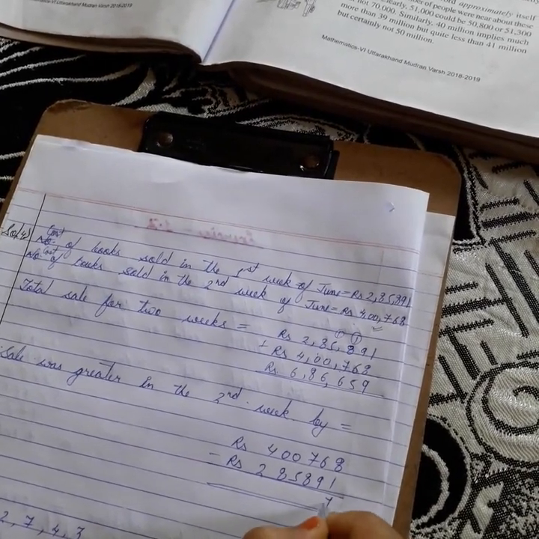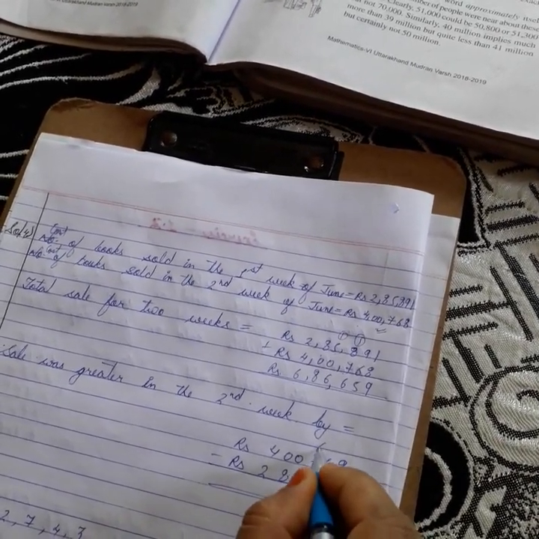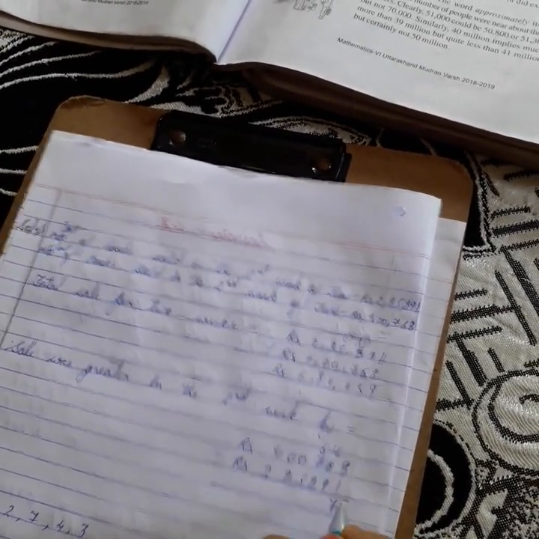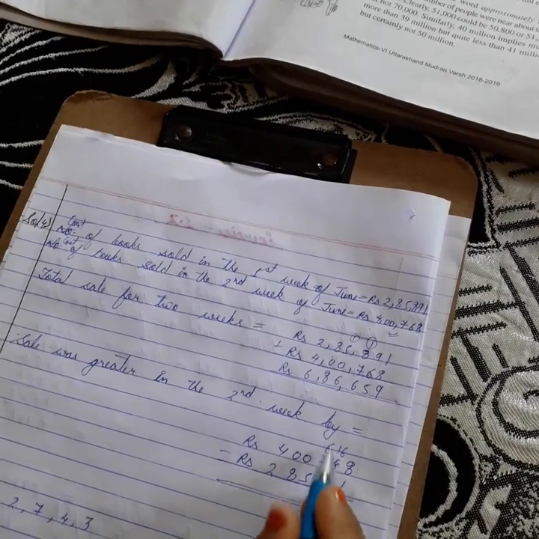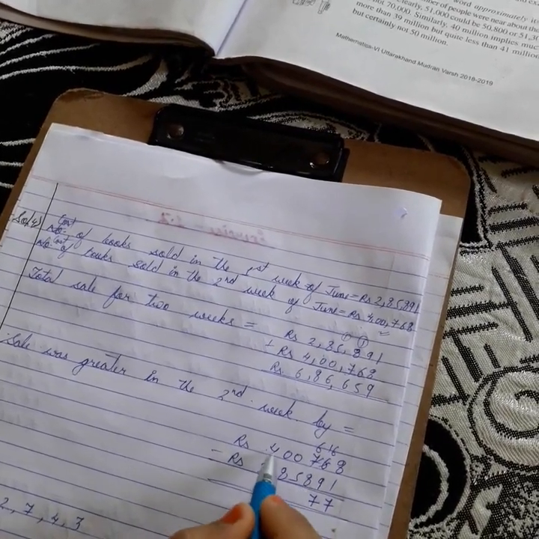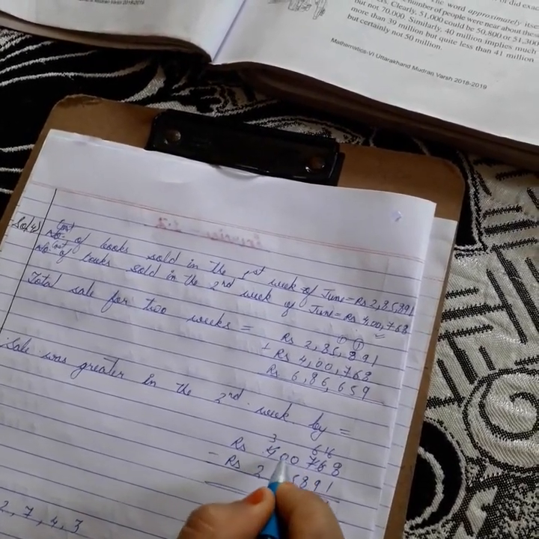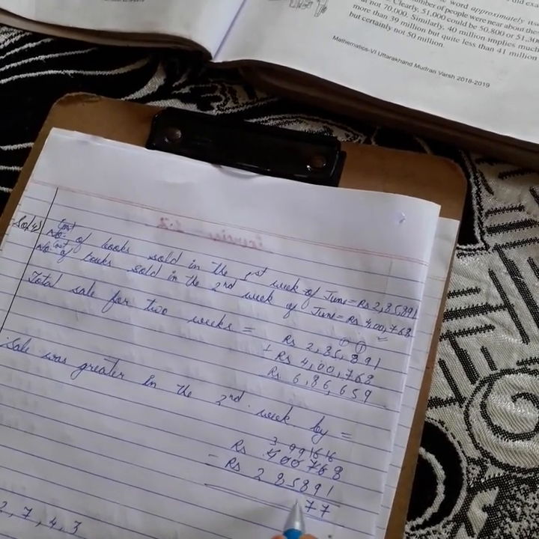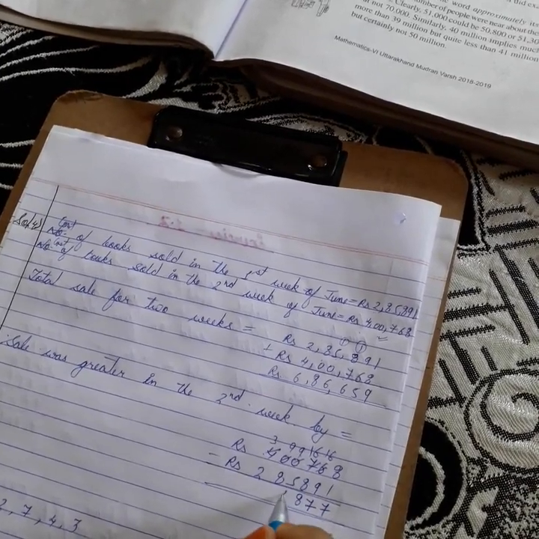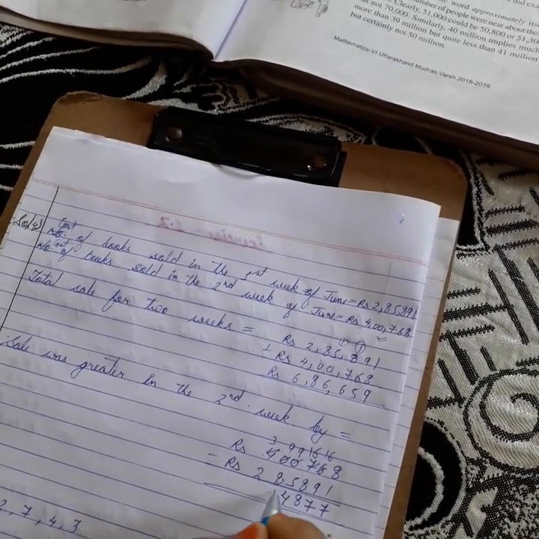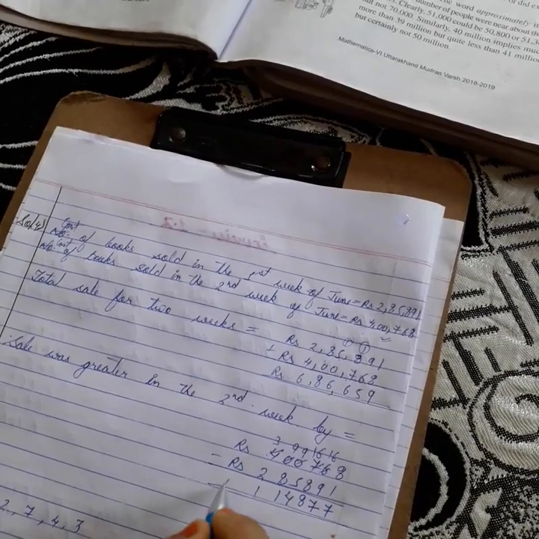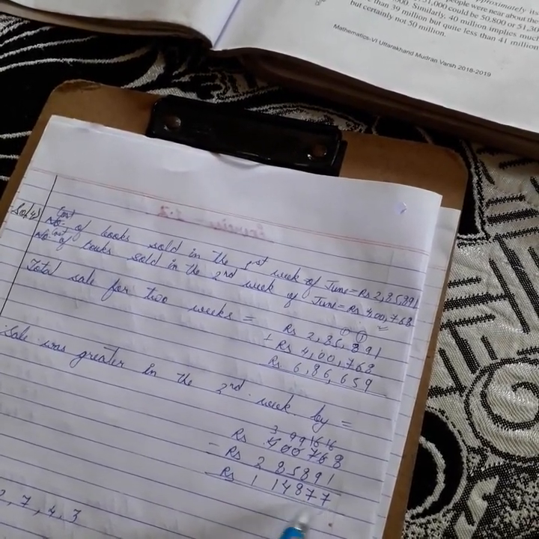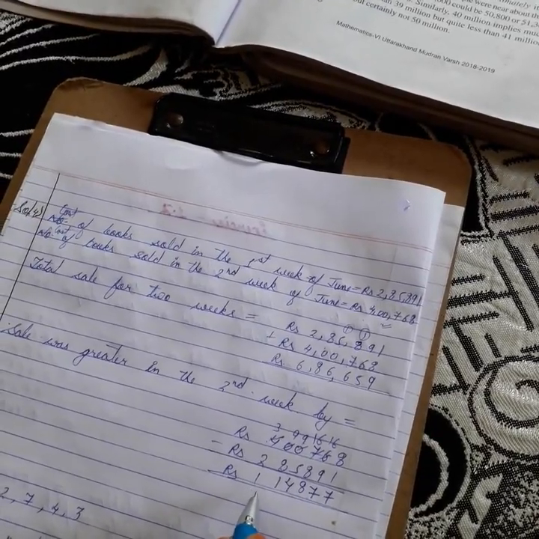8 minus 1, 7. Again you will take carry. This will become 6. It will become 16. 16 minus 9 will be how much? It will be 7. From 6 you cannot subtract 8. So from here you will take carry. This will become 3. These all will become 9 and this will become 16. 16 minus 8, 8. 9 minus 5, 4. 9 minus 8, 1. And 3 minus 2, 1. So the sale was greater by 1,14,877 rupees. Okay children.